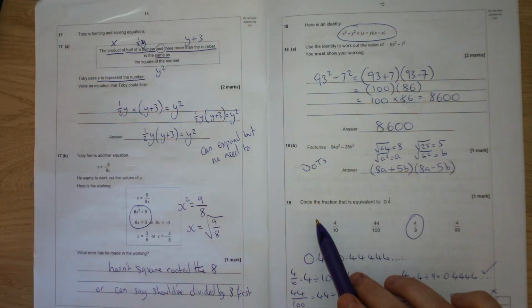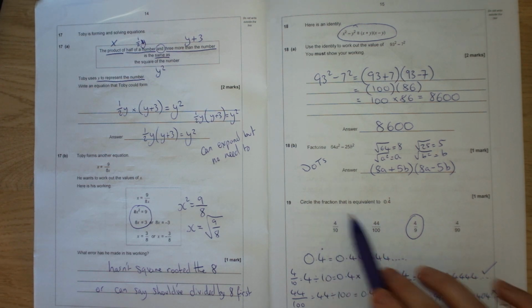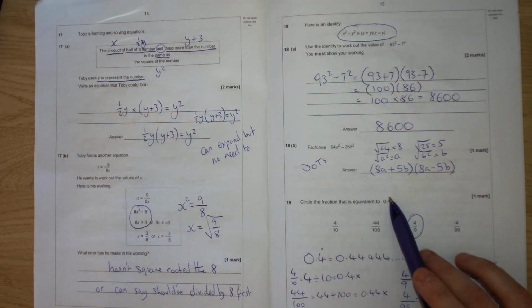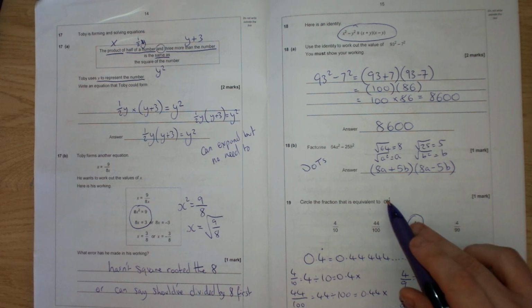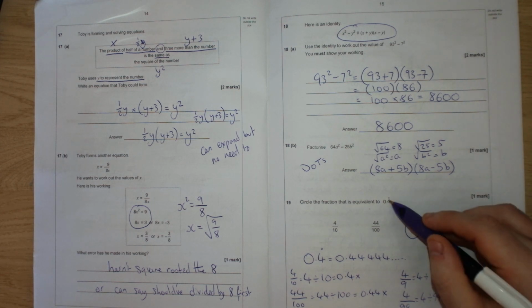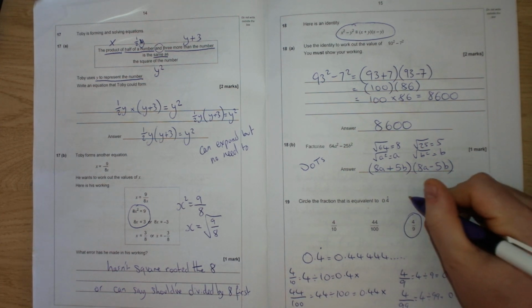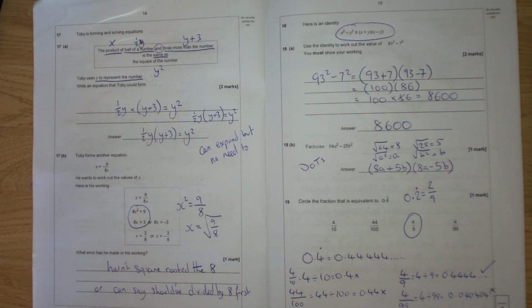Question 19, just a random multiple choice question thrown in again. Circle the fraction that is equivalent to 0.4 recurring. That little dot means recurring, so 0.444 on and on forever. It's probably useful to know that anything with just one digit recurring straight away is something over 9. So 0.4 recurring is 4/9. Just like if I had 0.2 recurring, that would be 2 over 9, etc.